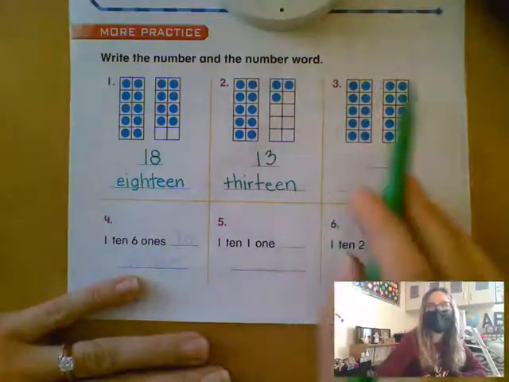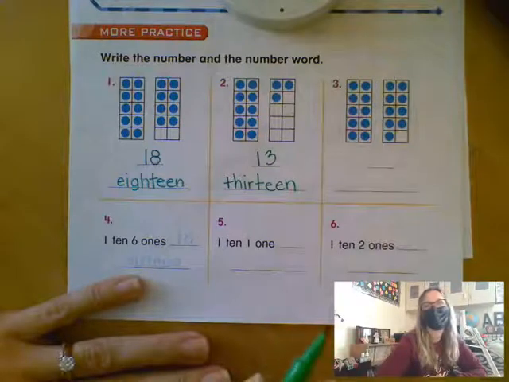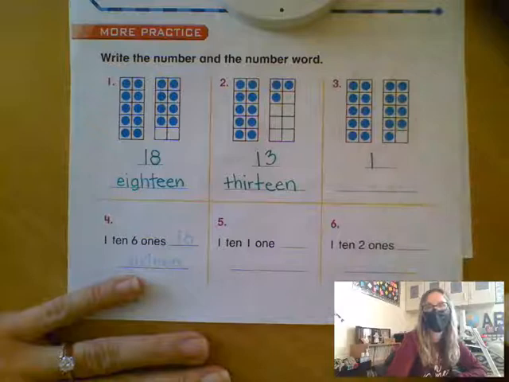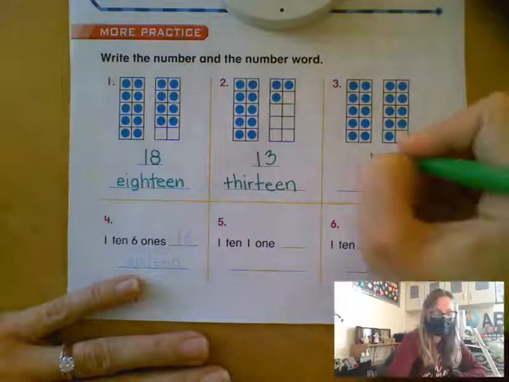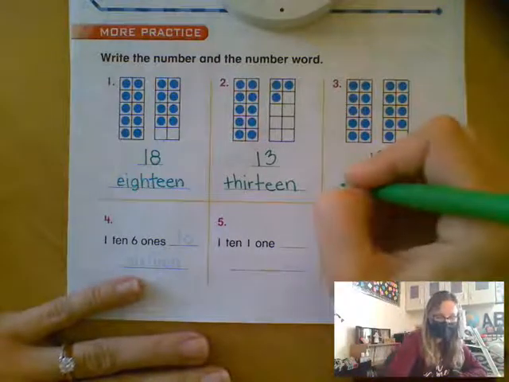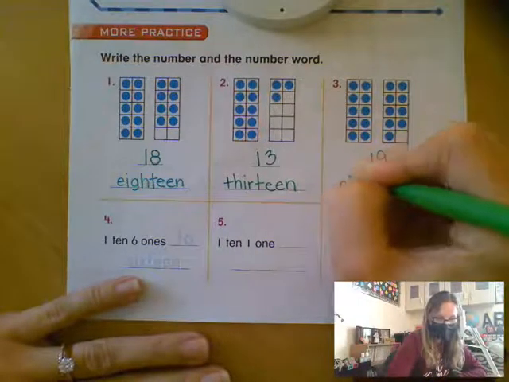Number 3, how many full 10 frames do you see? Just 1. And then how many do you see in the second 10 frame? 9. So Landon, 1 ten and 9 ones, what number is that? 19. So we're going to write out the number 19.